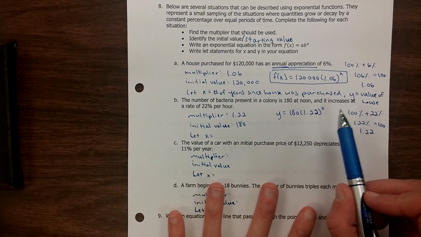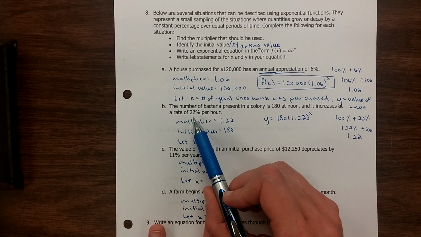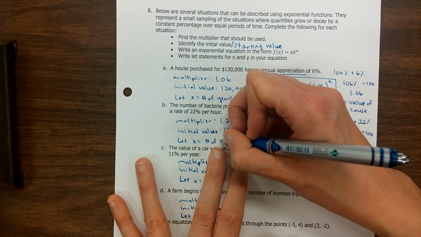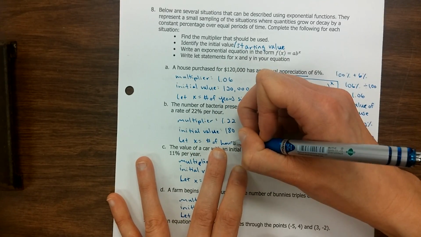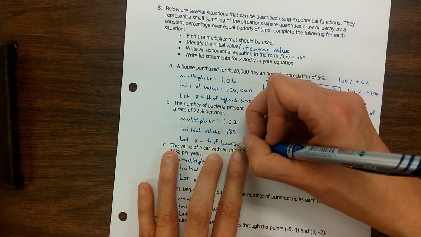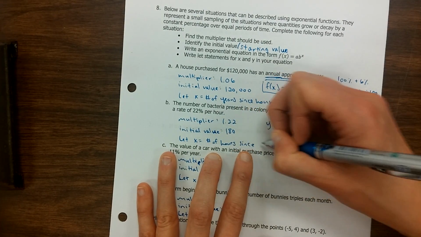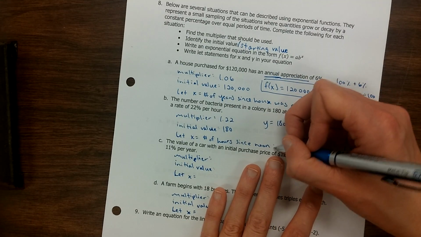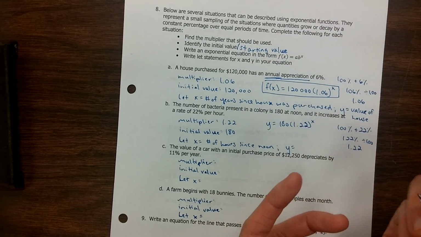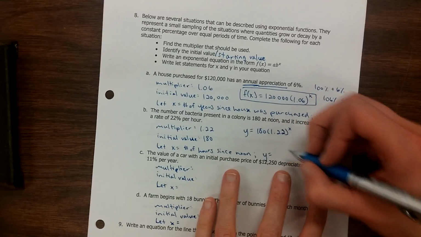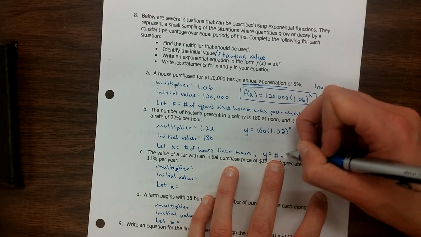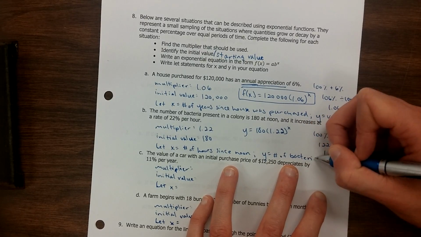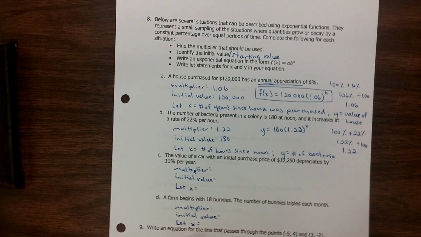So in this one, it says it increases at a rate of 22% per hour. So x would be the number of hours. And since it started at noon, we're going to say the number of hours since noon. And then y is what the function is telling us, which is how many bacteria are there. So y is the number of bacteria in the colony. So those are our let statements saying what x and y represent.